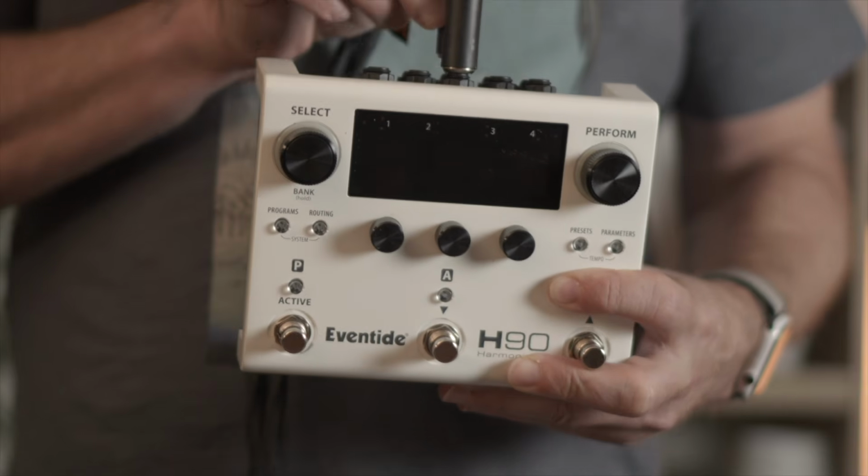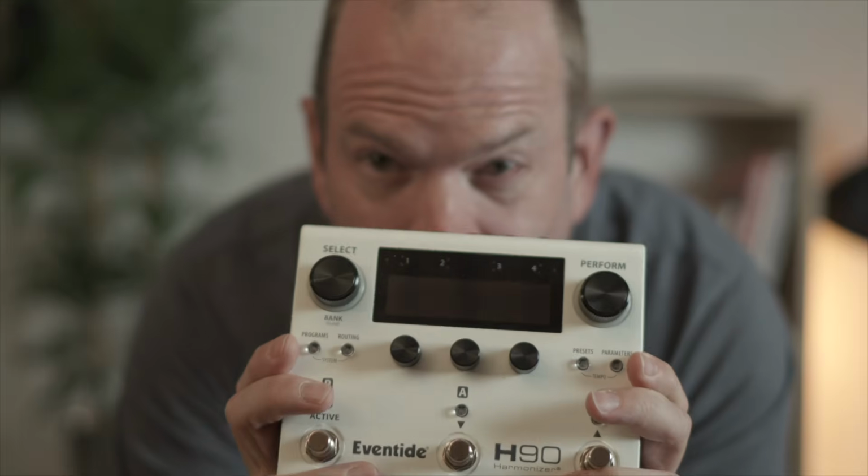Today I'm going to reveal the hidden superpower of the H90. It's called Snapshots, and it lets you change your sound at the press of a button. If that sounds good to you, let's get into it.